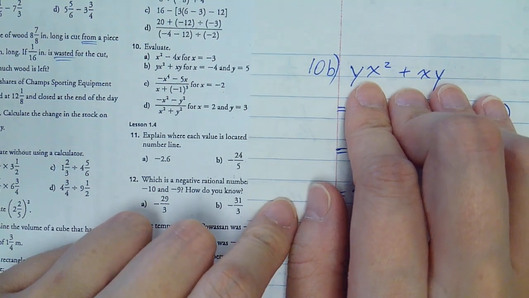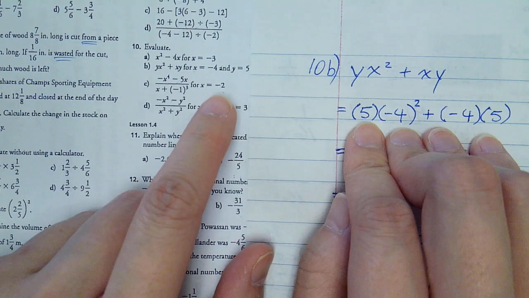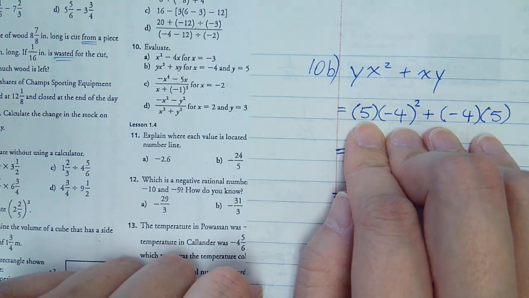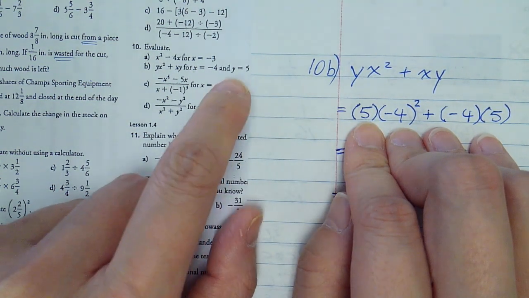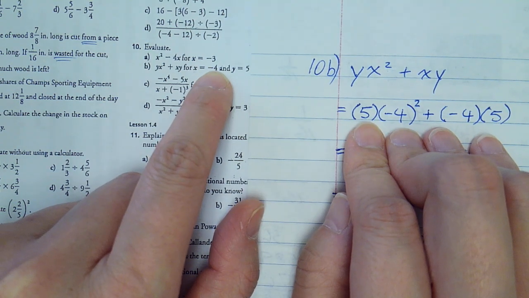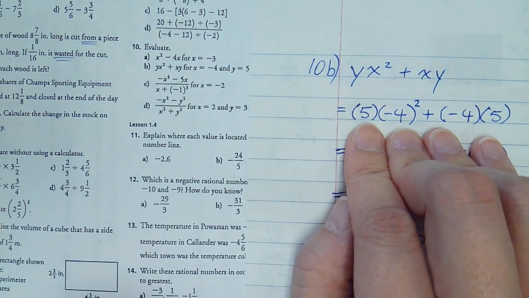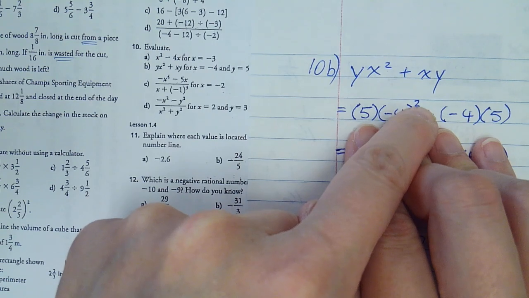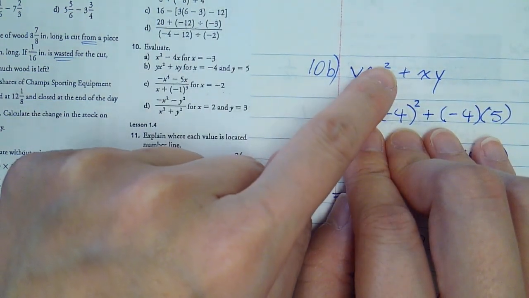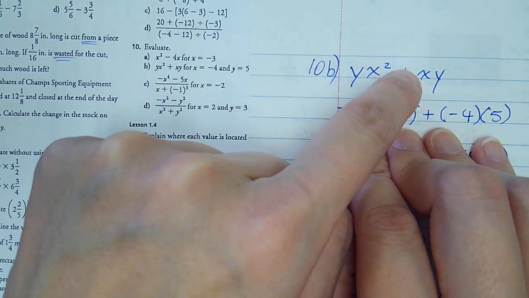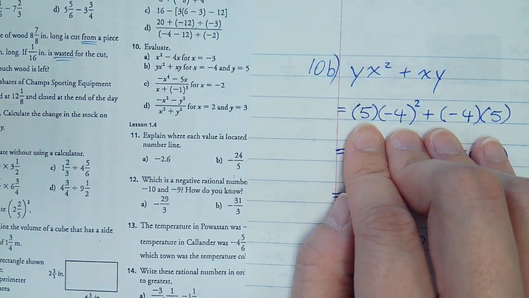Brackets, brackets. If you're substituting 5 for y, put that in brackets. If you're substituting the negative 4 for x, put that in brackets. Everything else, you have to copy straight down. So the square and the plus sign, copy them straight down.